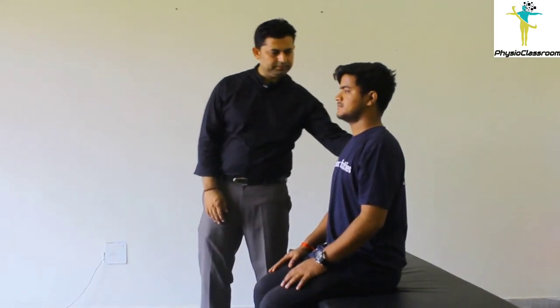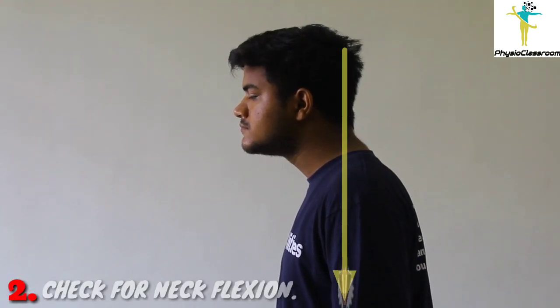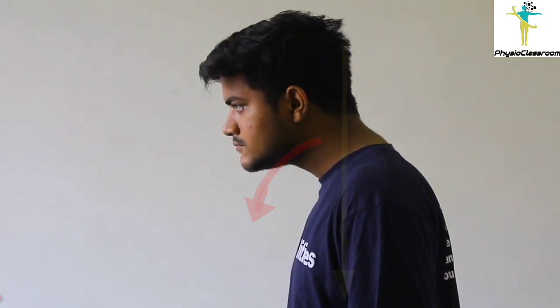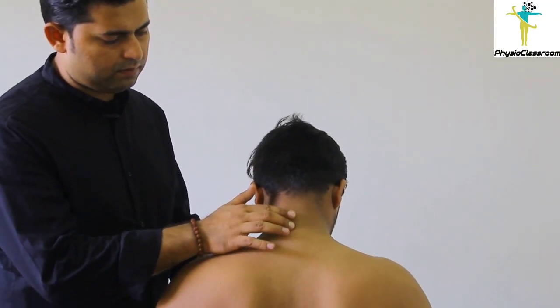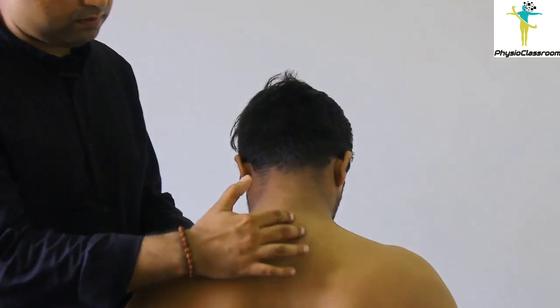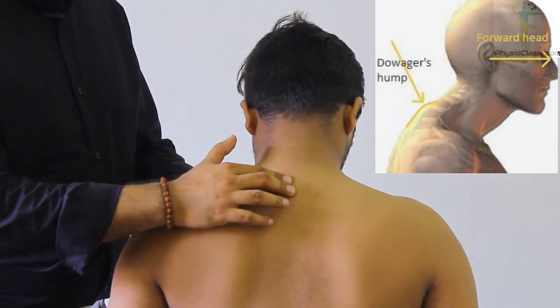with his back unsupported. The therapist now examines the patient for the 3 important features, which are: number 1, does the patient hold the head upright or is the head protruded in a forward position? Number 2, is the head and neck held in a flexed position? The therapist also examines for the exaggerated kyphosis at the cervicothoracic junction, that is, the presence of Dowager's hump.